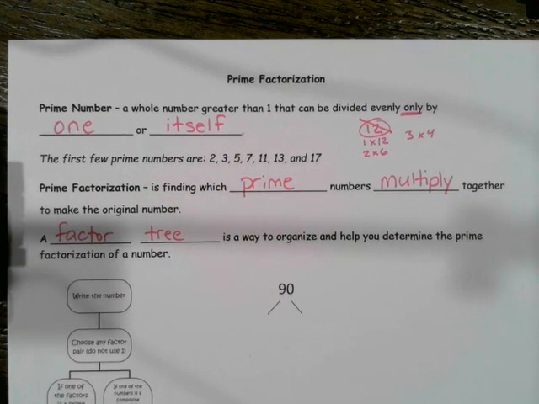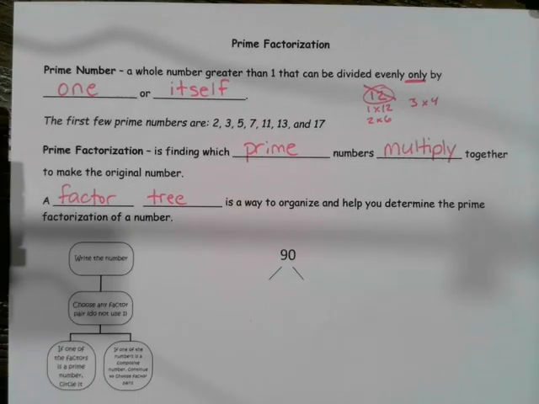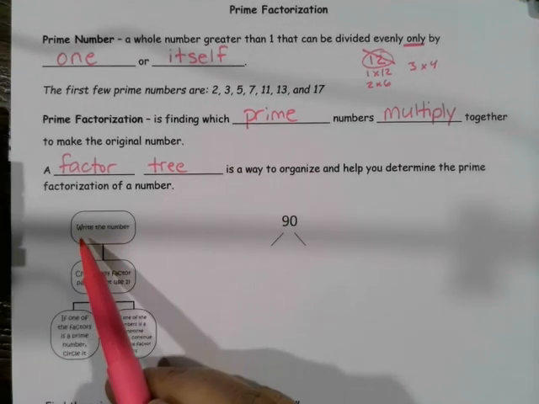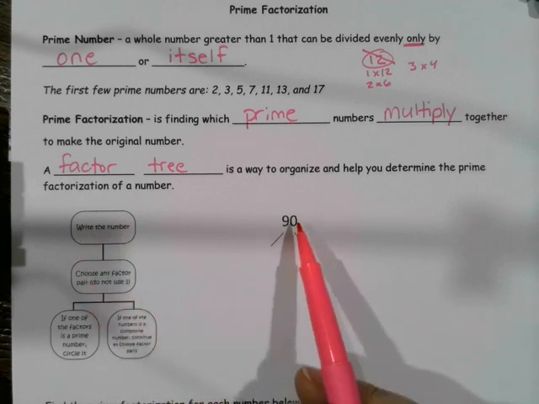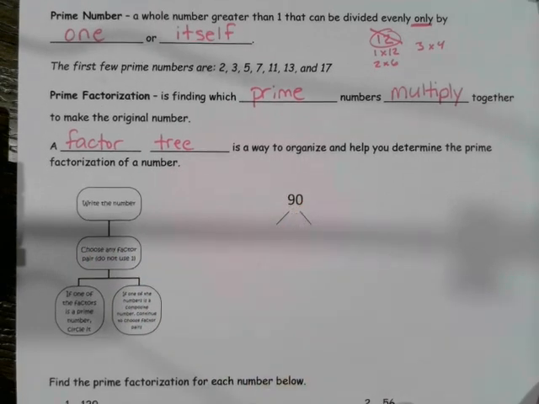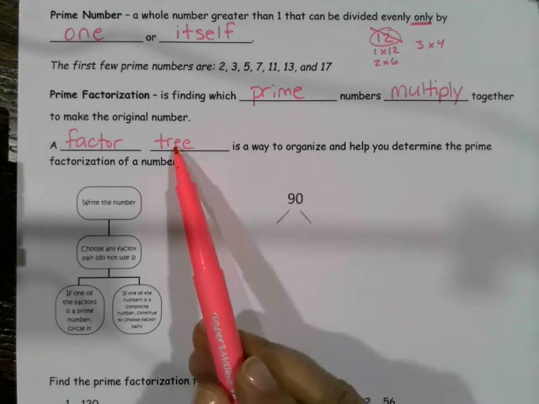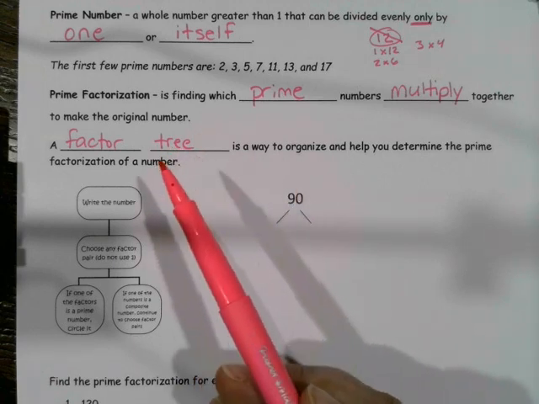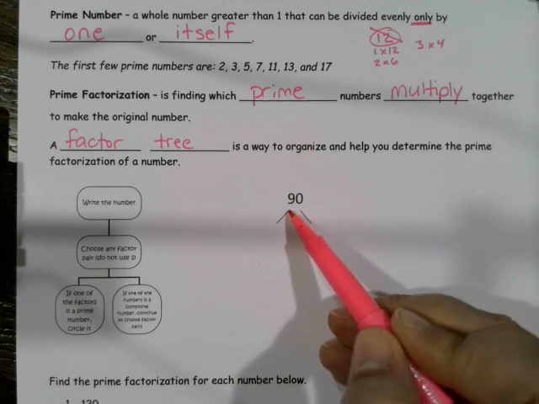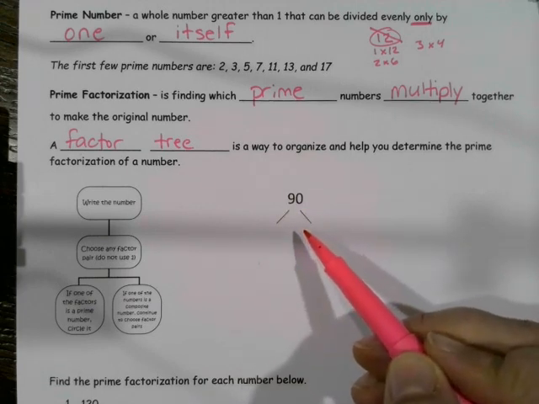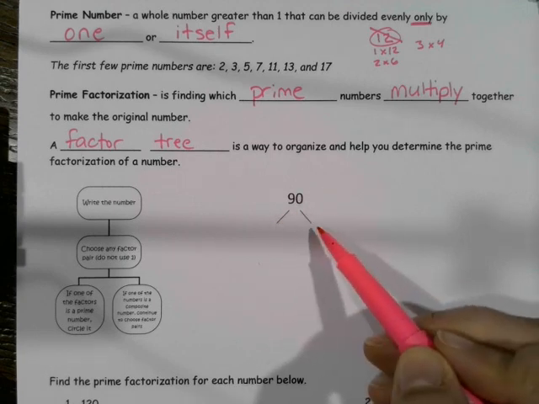Now let's get into the example of a factor tree. You can see here it gives you a little step-by-step. It says write the number, which I have written for you here. Sorry about that shadow, guys. In this case, it's 90. Because we're making a factor tree, and a tree has branches, you're going to start off by drawing 2 branches going off of the number. You always put 2 branches, never 3, always 2.